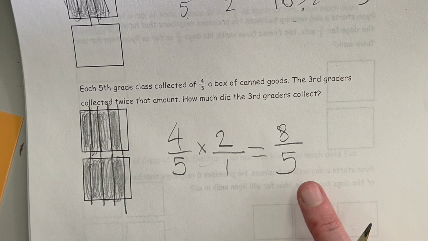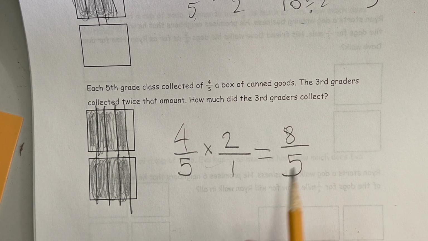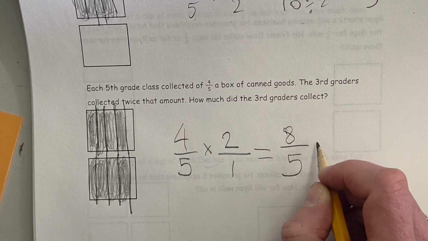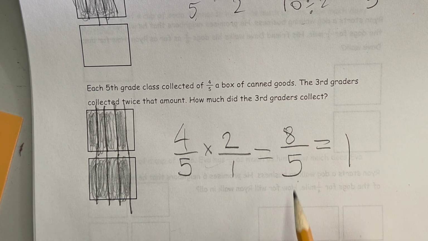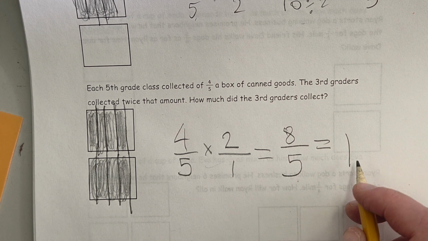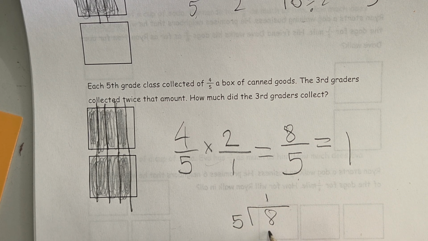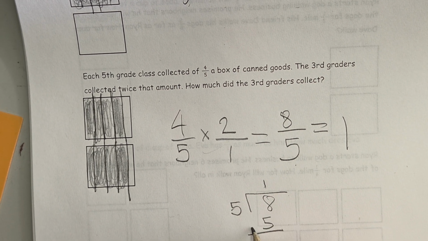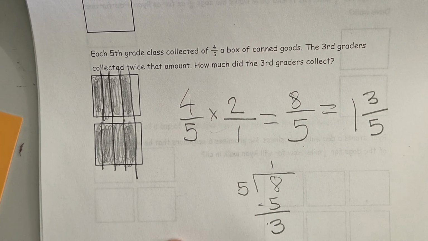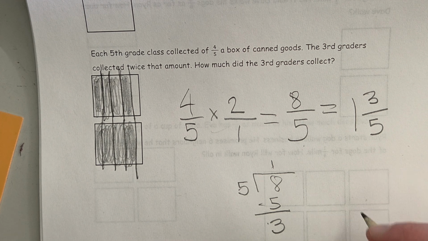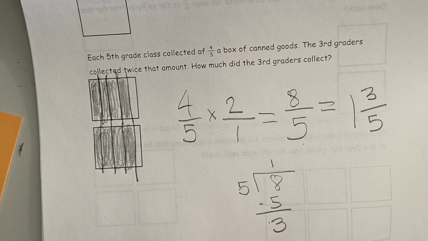Down here, we are never going to call that 8/5. How many times does 5 go into 8? 5 times what equals 8? 5 times nothing equals 8, but 5 times 2 is 10, so that's too big. So we're going to say there's 1. 5 times 1 is 5. And how many are left over? 3. Okay, so that becomes 1 3/5. If you don't remember this, then you need to go back to my video on improper fractions to mixed numbers, and I cover it all there.